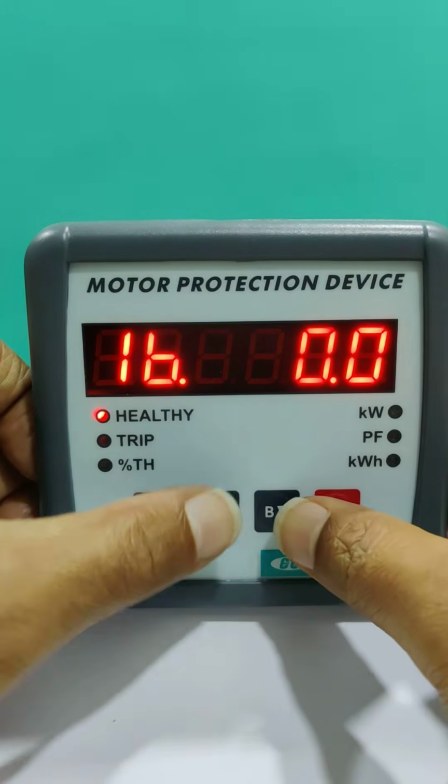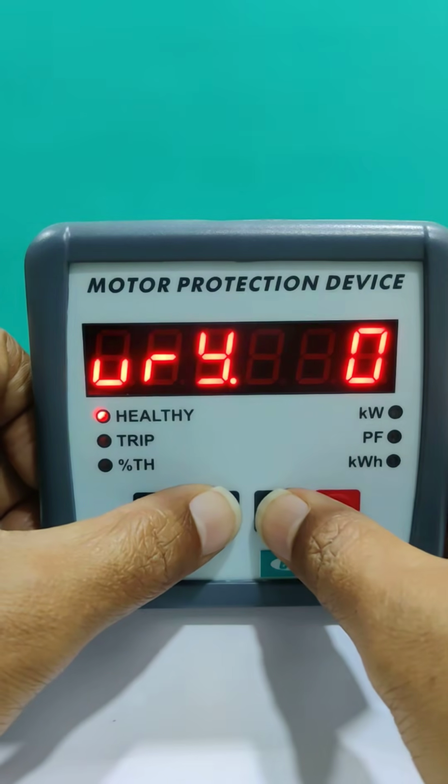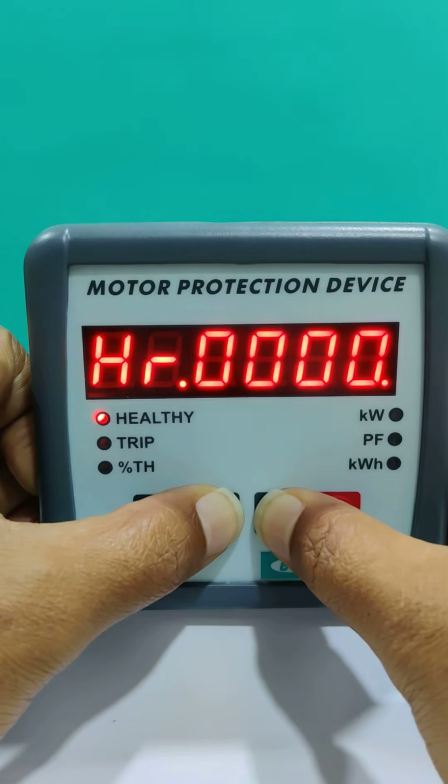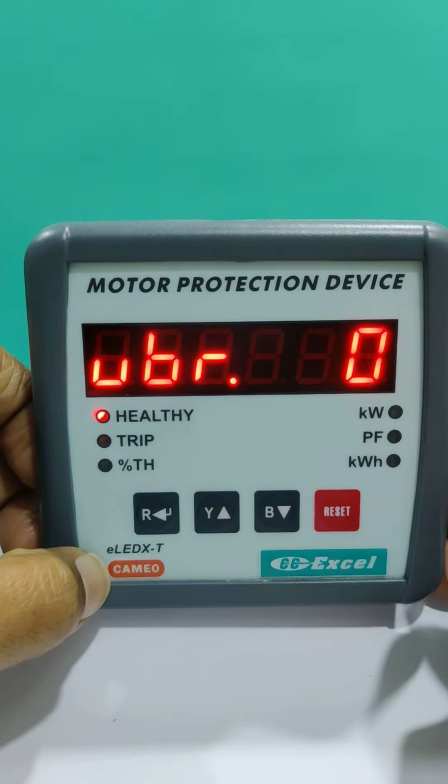And if you want to see the total running hours of the motor, press Y and B key simultaneously. It will show the total running hours of the motor.